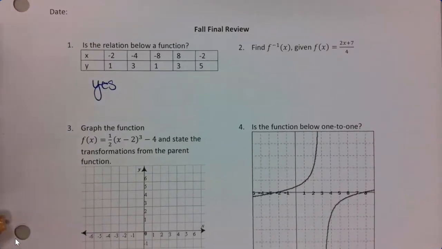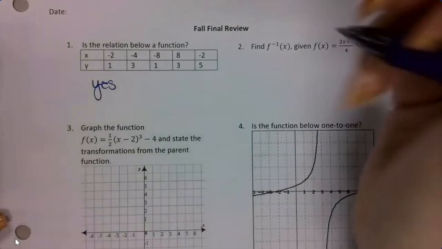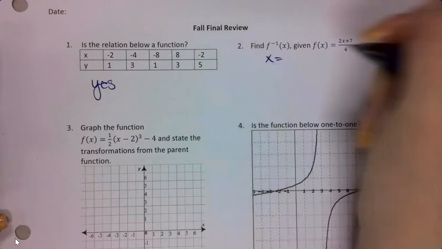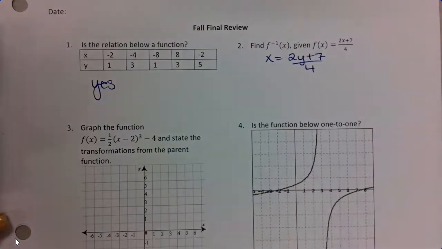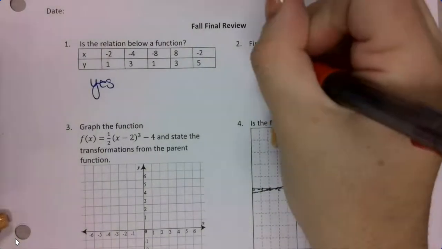Number 2 wants me to find the inverse given f of x equals (2x plus 7) divided by 4. So to do this, I switch my x and y, the spots they're in. So I'm going to have x equals (2y plus 7) divided by 4. Then I want to go ahead and solve for y. So I'm going to multiply both sides by 4.